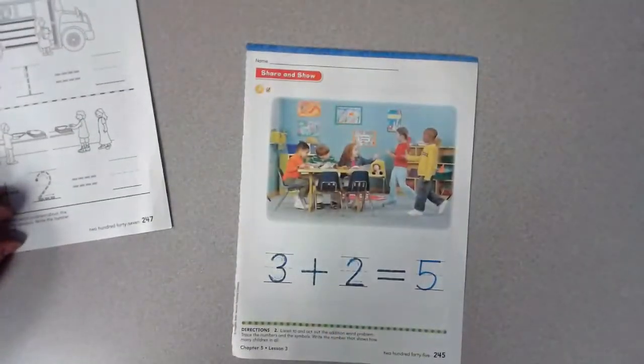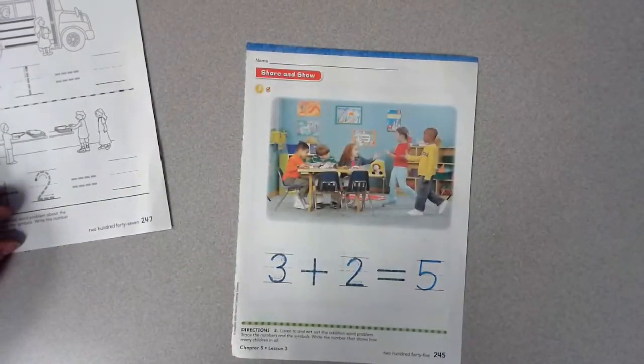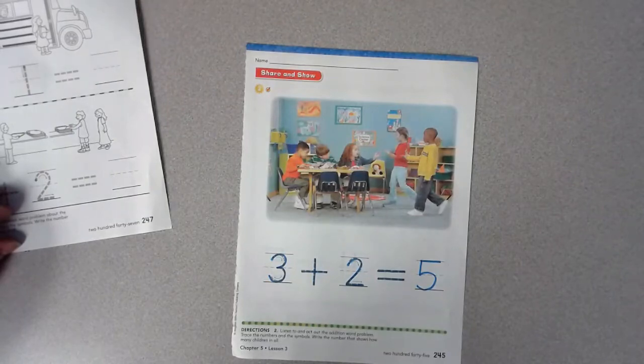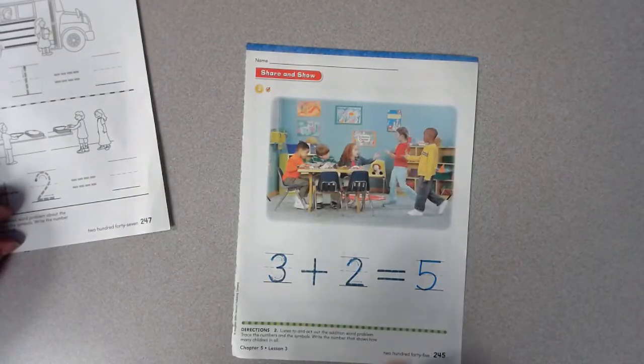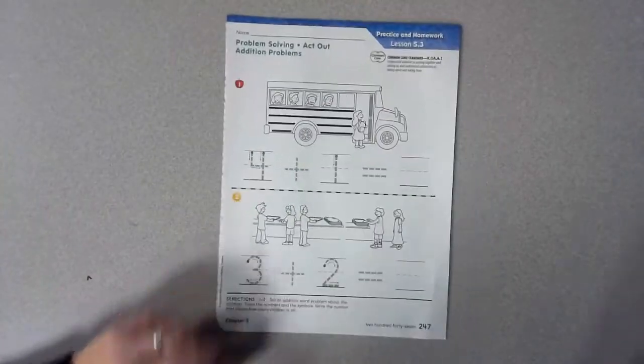Like when I did this and I said there are 3 kids sitting at the table. 2 more come over to sit down. How many kids are in all? That would be a story problem like that.